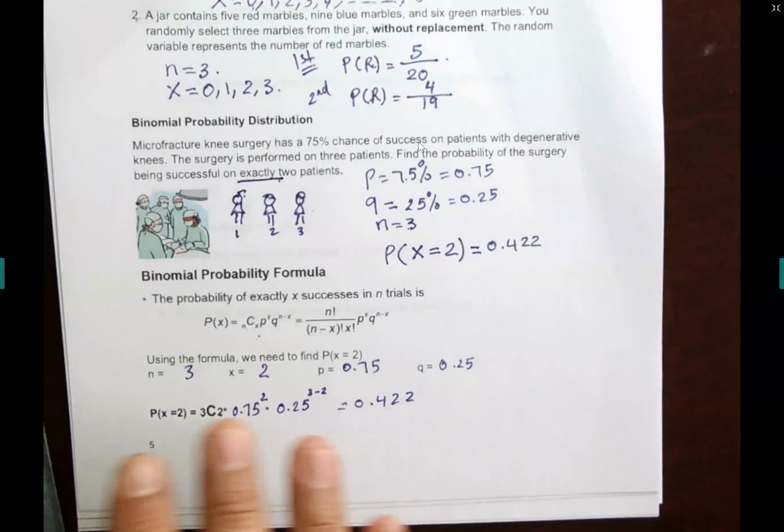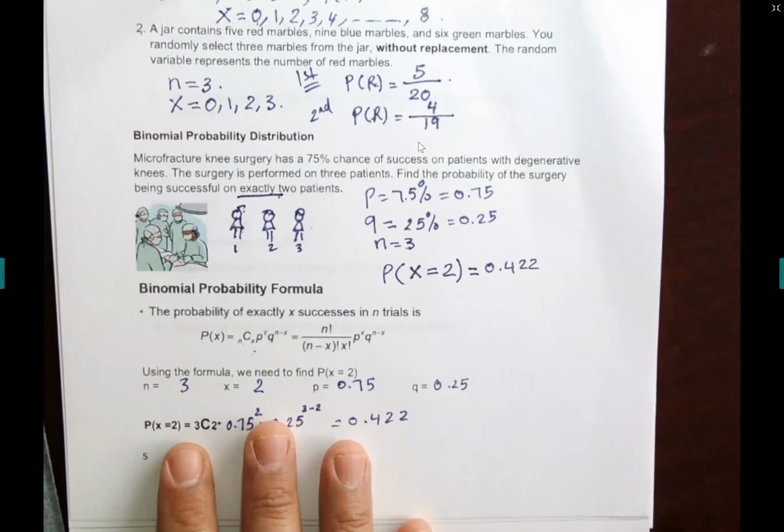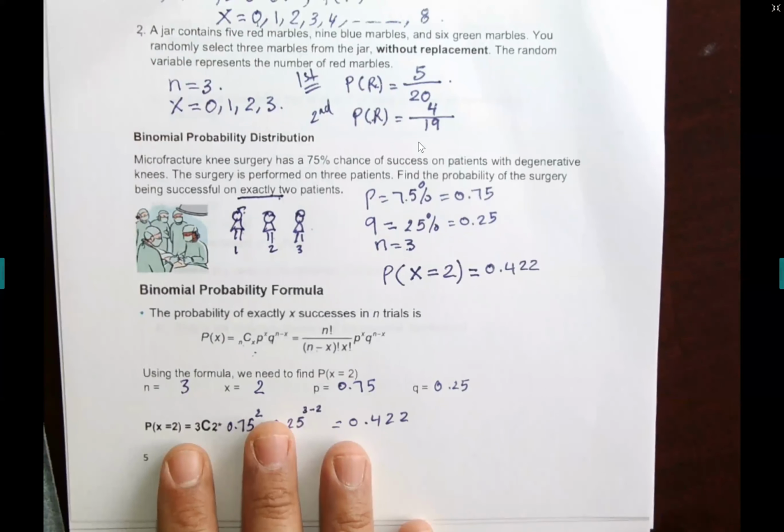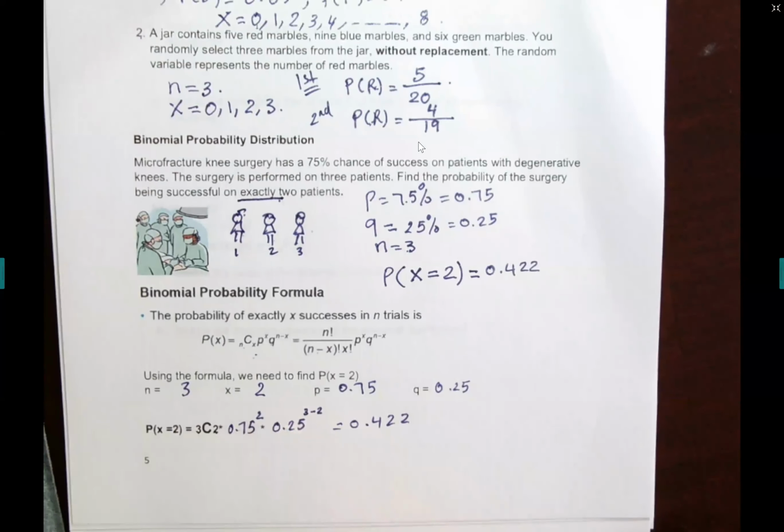Is that clear to people and how to use this formula? We're going to do some more, but this is how you demonstrate that using your calculator. All right. Let's go to the next page.